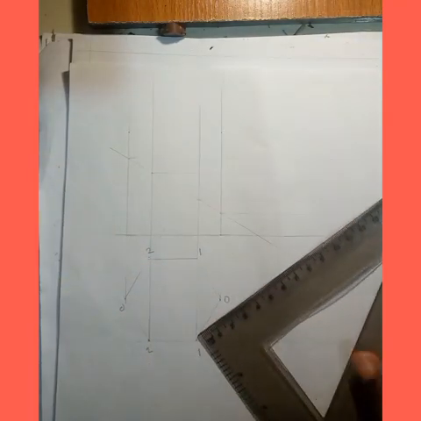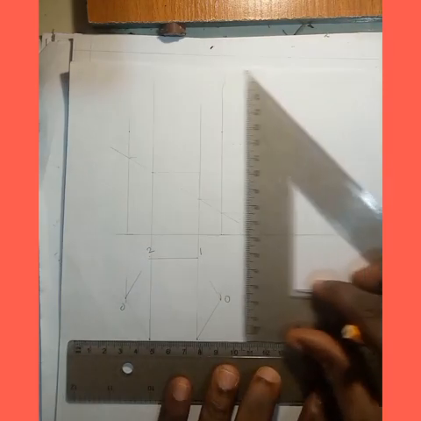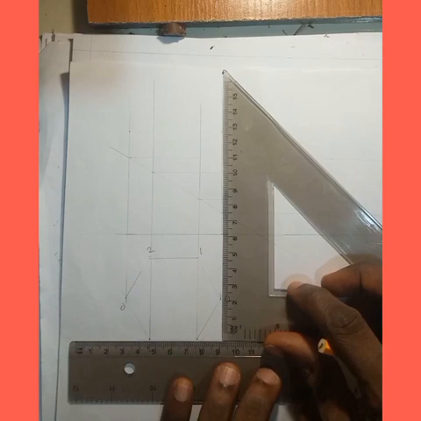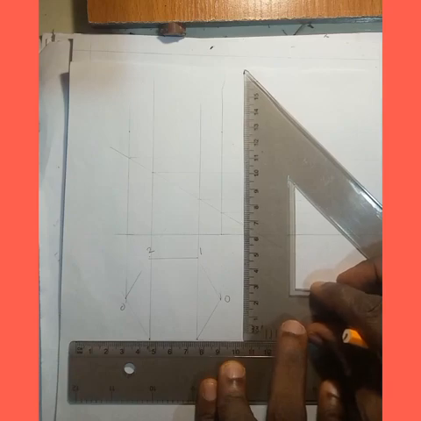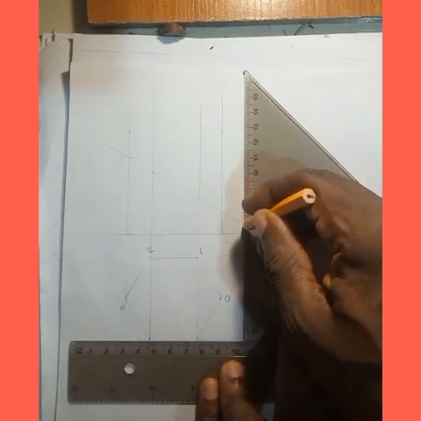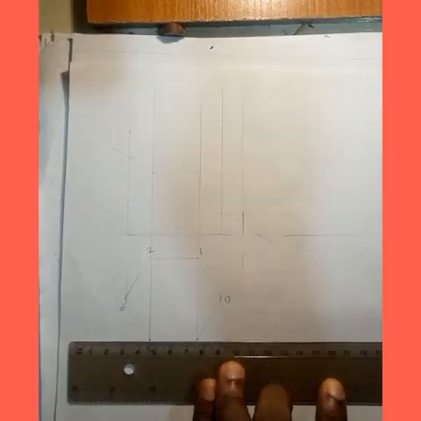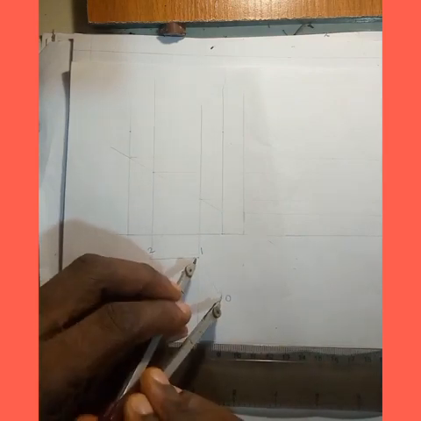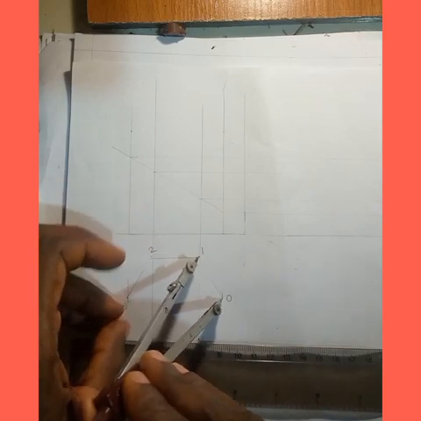So now you take your ruler this way horizontally, ensure this is straight, and then we draw a vertical line to initiate the development of the front elevation. So you can project a thin vertical line using thin continuous line here. Take your compass and then take this distance from 0 to 1. Of course, all the sides will be 30 mm.